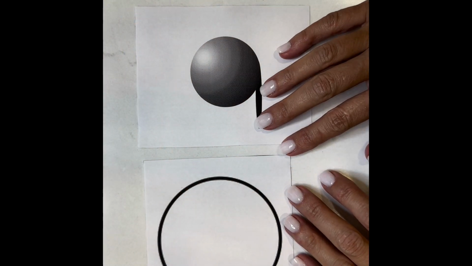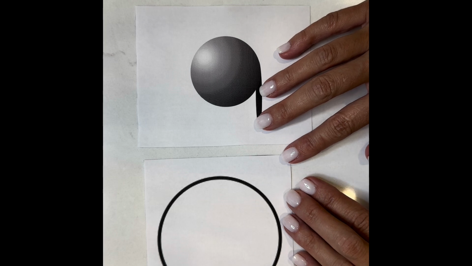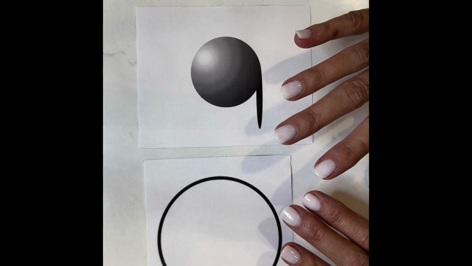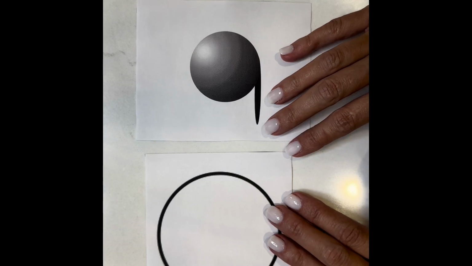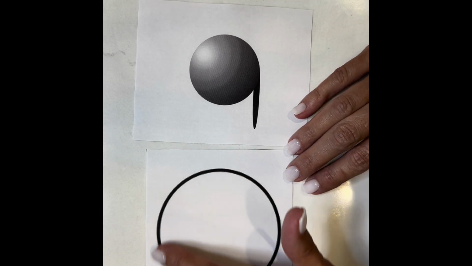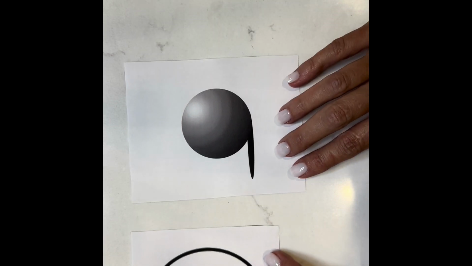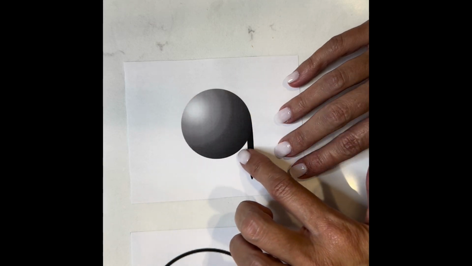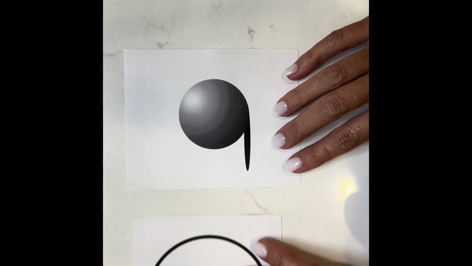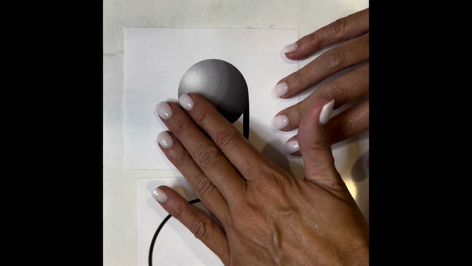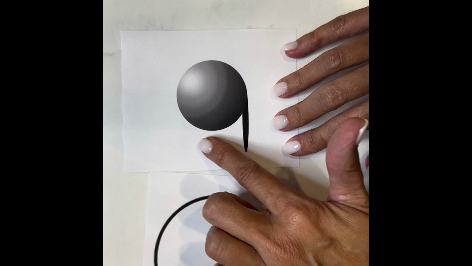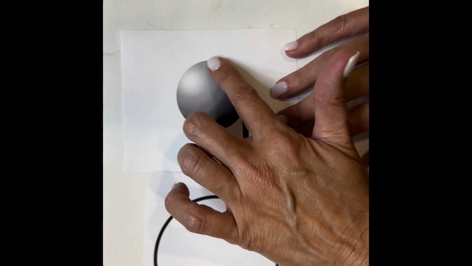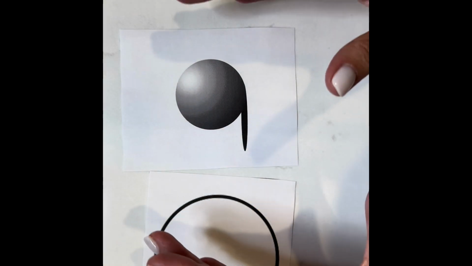Form is very important in your artwork because when you are able to see objects from different sides, it makes your drawings or your art more interesting. For example, here is a circle. Here is a sphere. Now, is it still flat? Yes, just like this. But that is another one of our cool drawing tools to make it look like it's 3D.